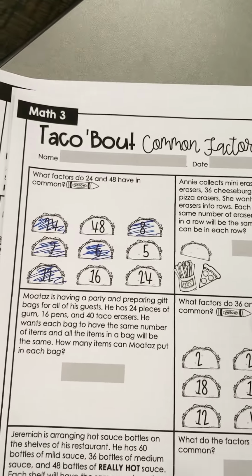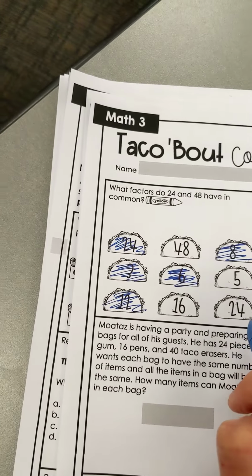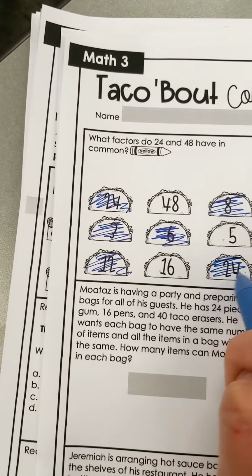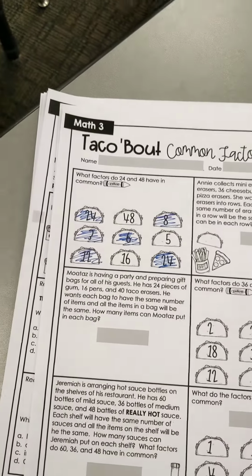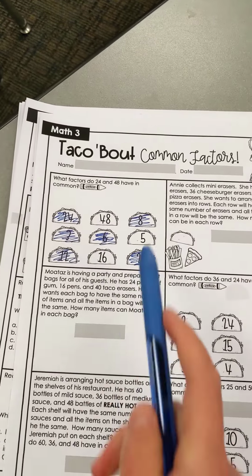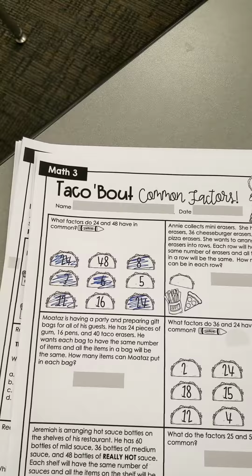16 is not on our list. And 24 is listed twice, which is really weird. See, look, it's listed here and here. But they are on the list, so they do have those in common. So that would be all the tacos that you would move the little yellow man onto. You would drag the yellow man onto those tacos. Hope this helps.